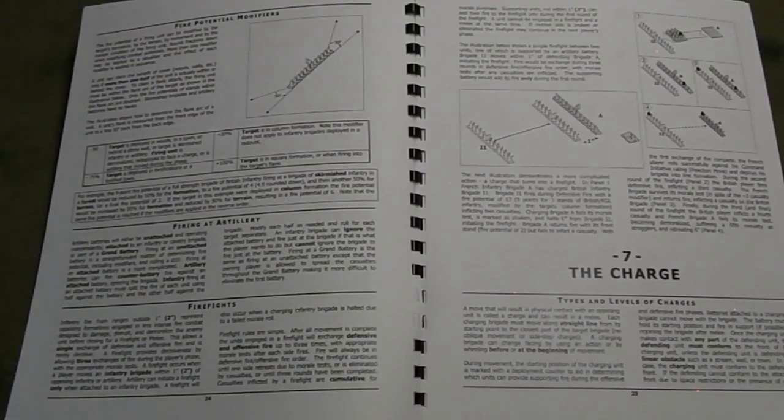Okay, now a charge is any move that will put you in physical contact with the enemy. Charges have to be declared. They're declared before movement and before you roll against the command response table. The reason for that is when you declare a charge, you're basically showing your units starting forward toward the enemy, and the enemy has a chance to react depending on the situation.